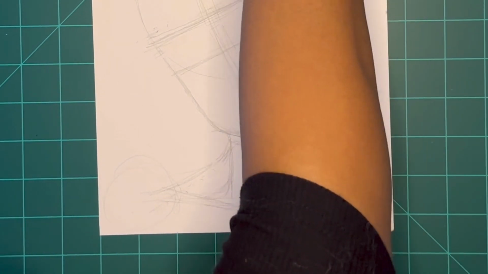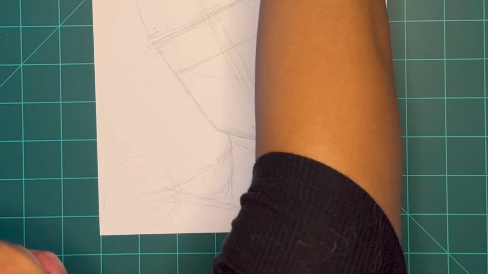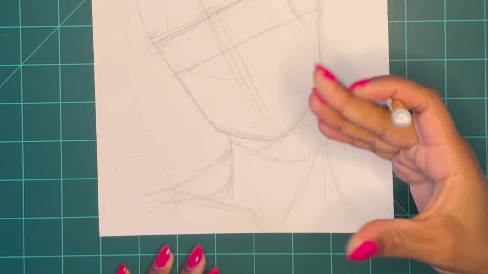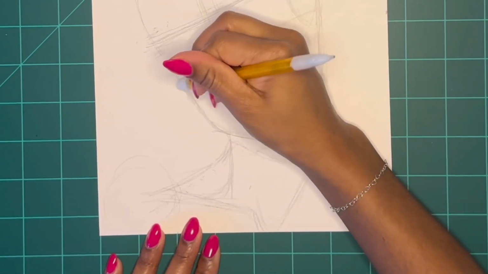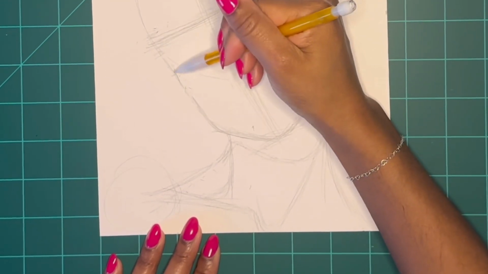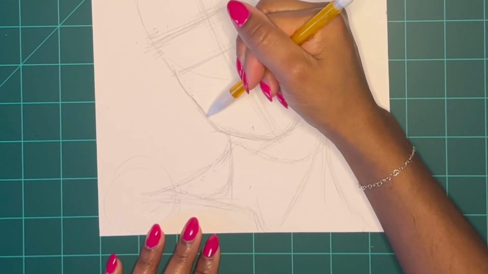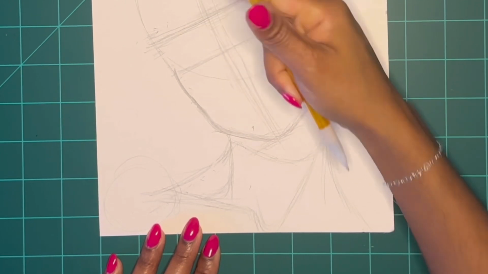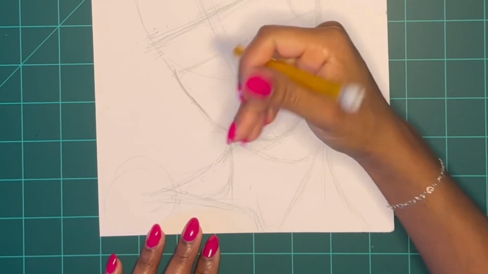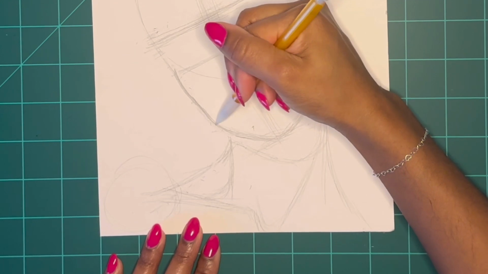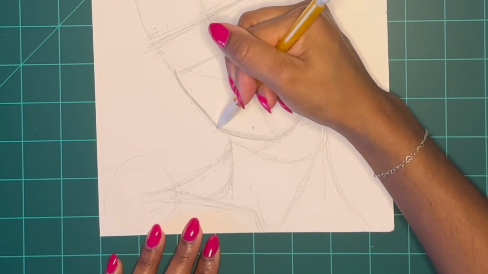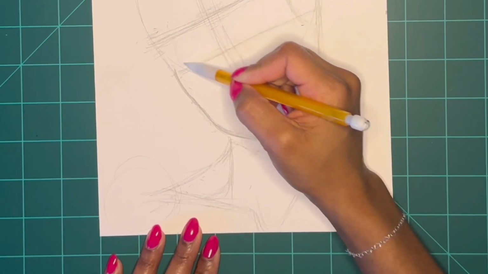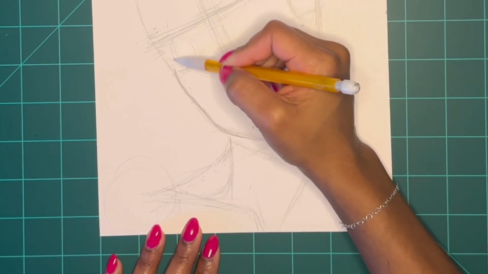So I'm gonna do that, and actually her shirt starts right under her cheek. So her cheek's kind of right there, and then it goes in a little bit, and then it kind of wraps around like that, like so. I think it's a little bit lower, and then her eye is right here.